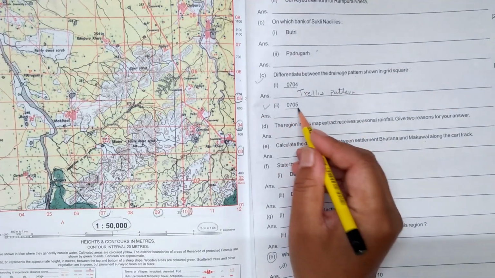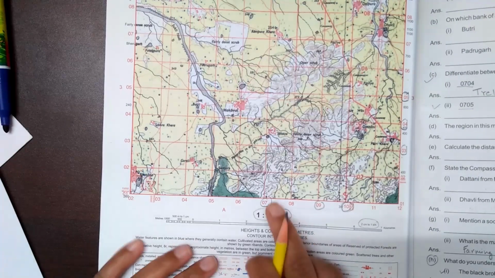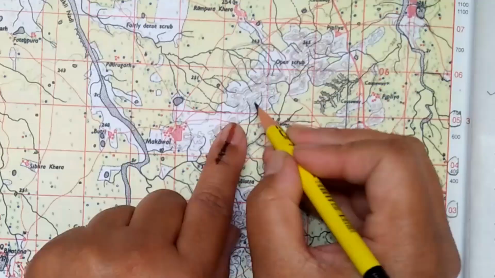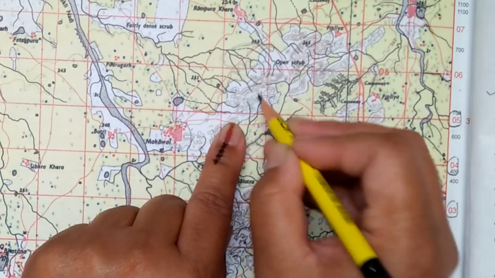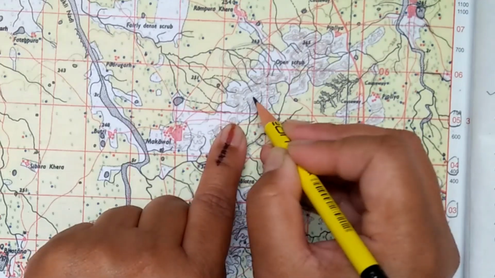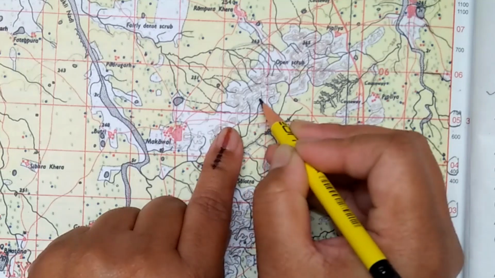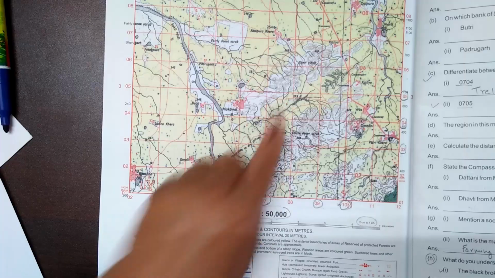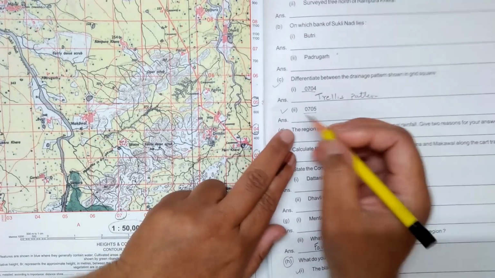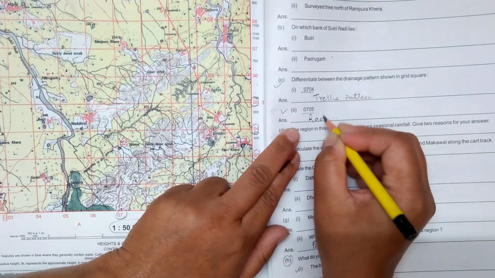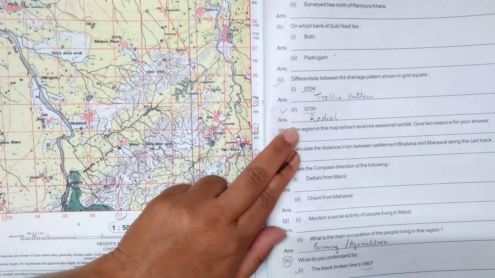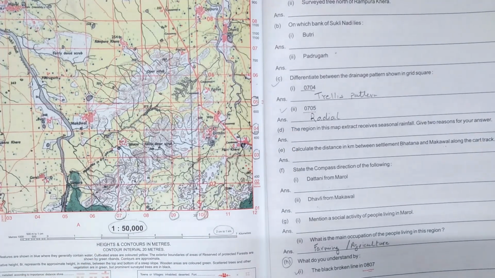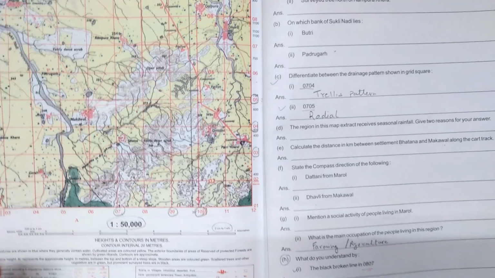Now 0705, just on top of that, see here. Again the same thing, you can see the contour lines out here. When you see the contour lines, see, it is flowing down here. So which pattern is this? Yes, I guess everyone has got the answer. It's a radial pattern.